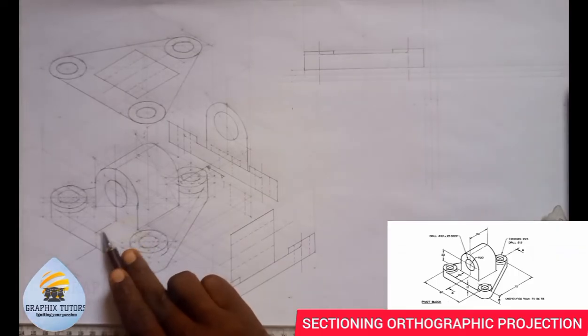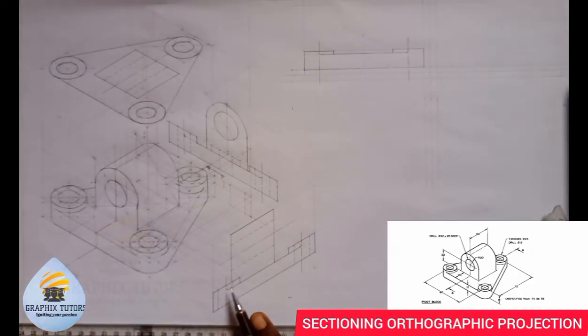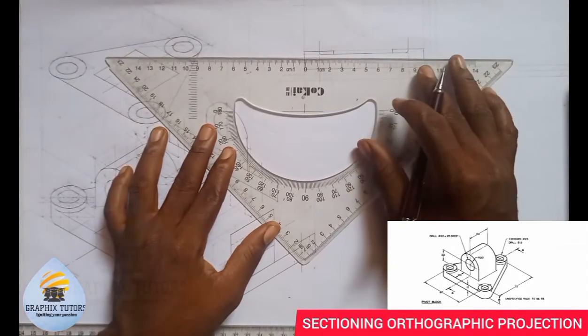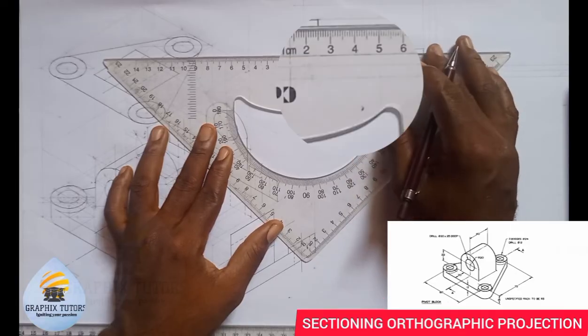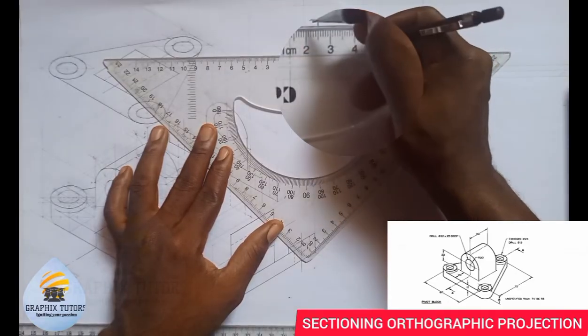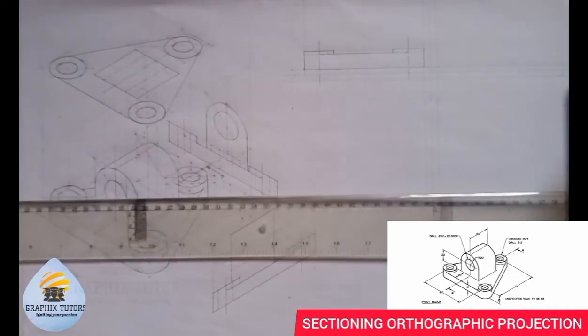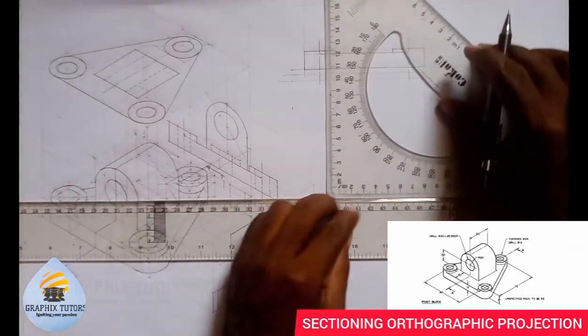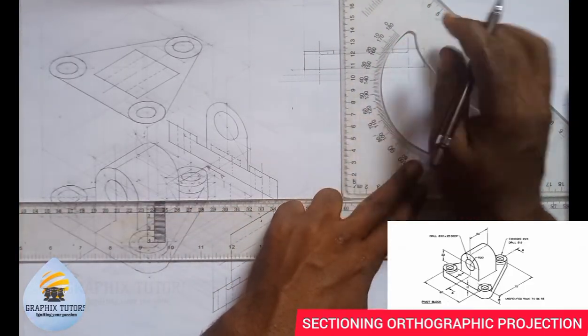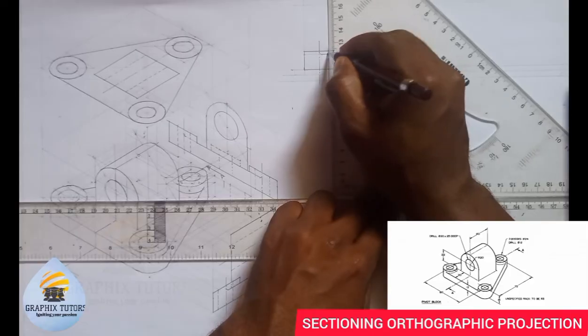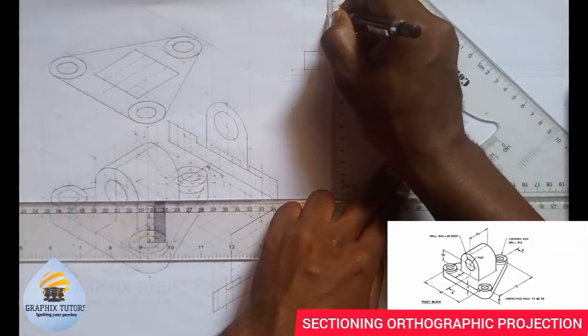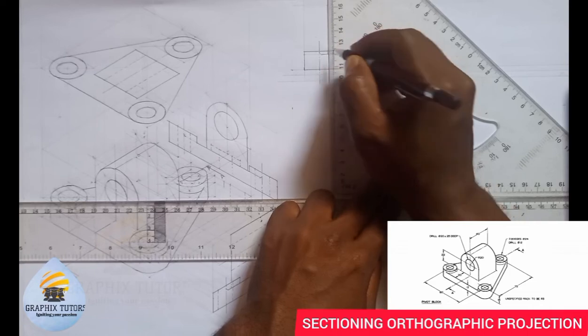From this point to this point here, somewhere around here, we are told it is what? 20, as you can see from your question there. So I'll measure 20. So from 0 to 20. This is 0 and this 20 here. So this is where it ends. And I'll take it up. I'm going to take it up, right? From this point. So I'll draw a thick line from here. And when I stop here, it will be a hidden line.